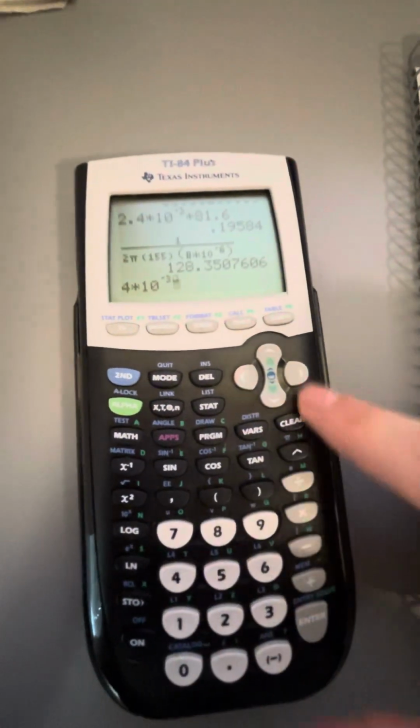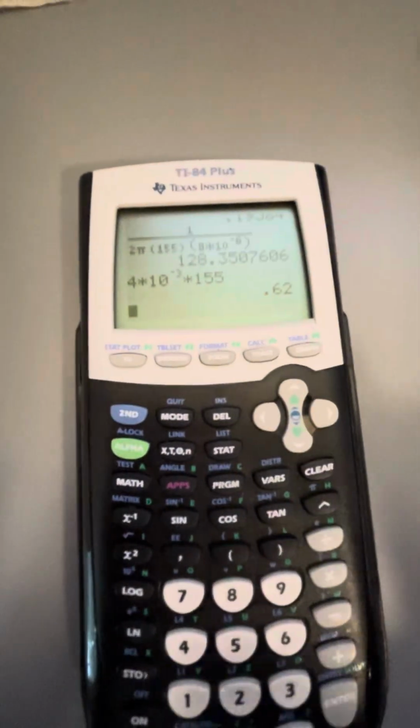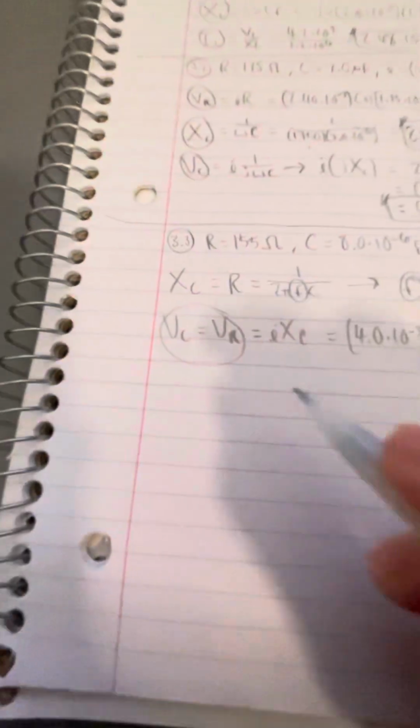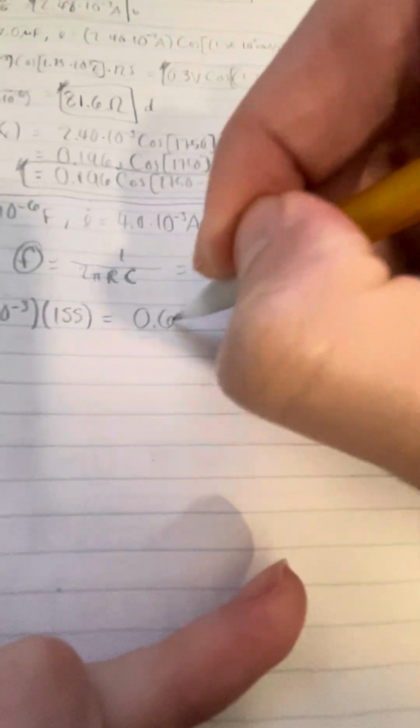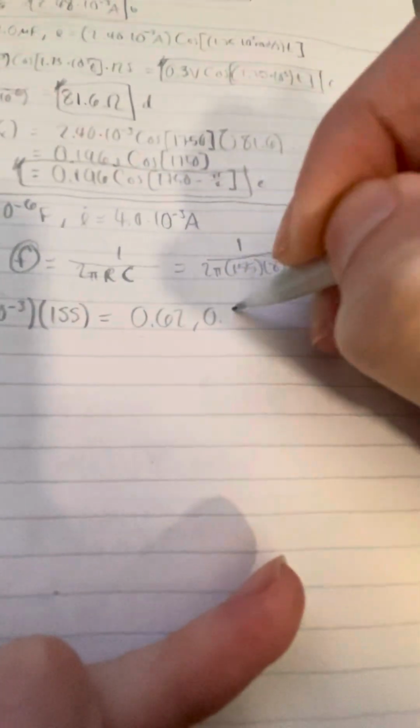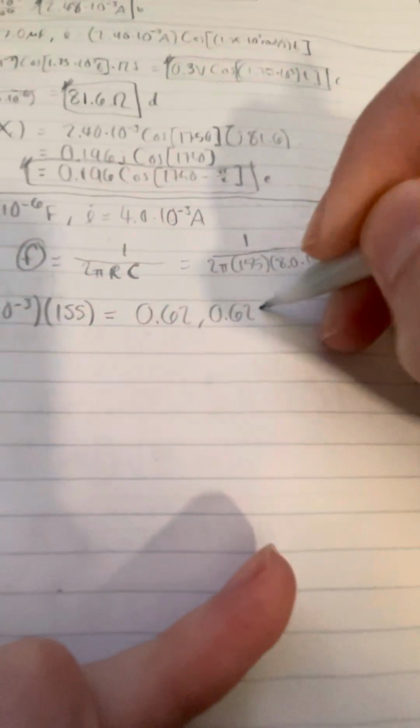That gives 0.62, and that will be the solution for both VC and VR. So that is for part G, both of these. I'll put a comma between the two. 0.62 volts.